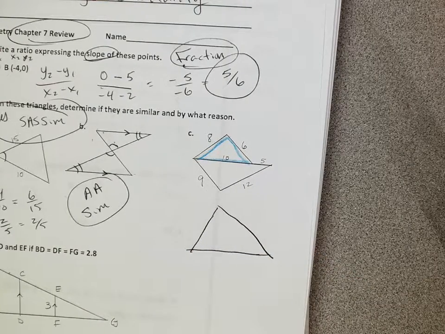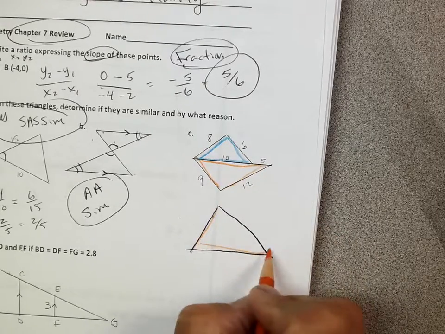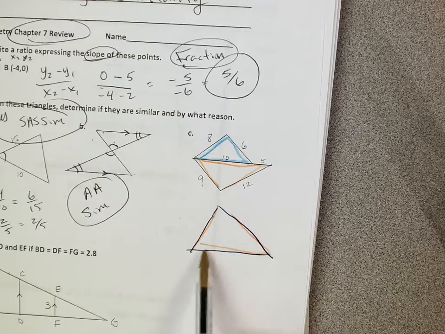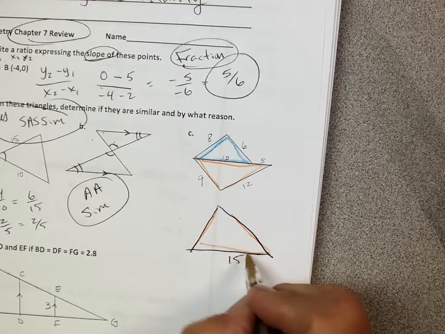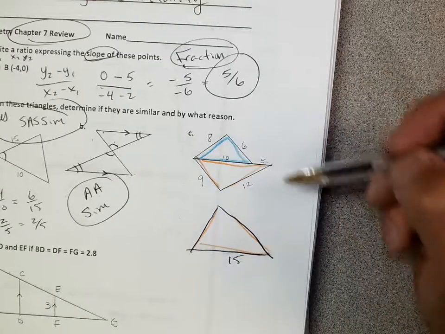Some kids don't have to do this because some kids are smarter than me. I'm just going to draw it out like this. So this side here turns out to be 15. You okay with that? See the 15? That's why I like to redraw it, okay? This is 15, this 9 and this 12.